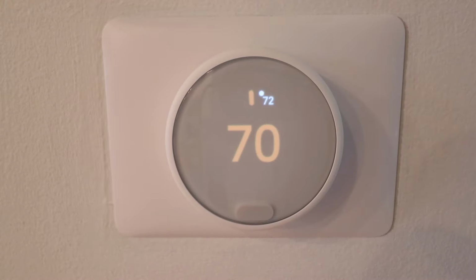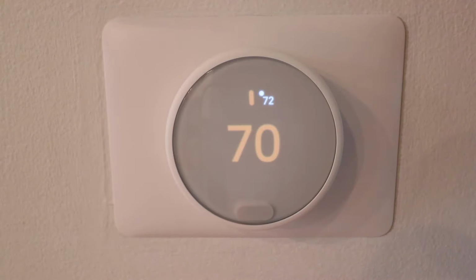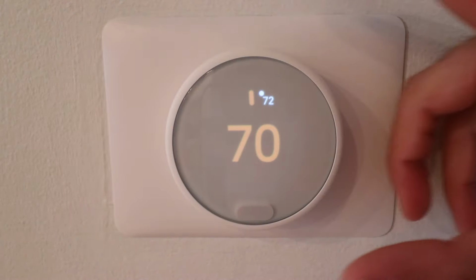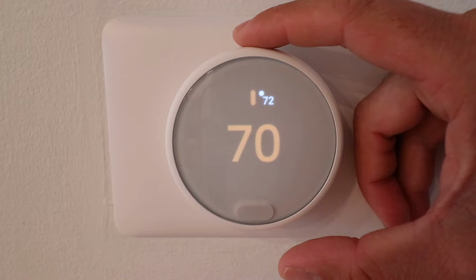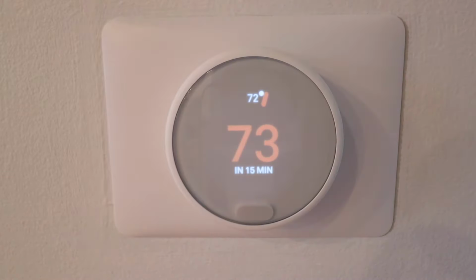So now I've switched the Nest E to heat, and you can see that the numbering is orange. Currently we have our heat set to 70 degrees and it's 72 degrees inside the house, which means that the heat won't pop on until it gets 2 degrees cooler in the home. If I wanted to turn on the heat to get it a little bit warmer, I would just turn that up to 73 and the heat will stay on until the temperature reaches 73 degrees.